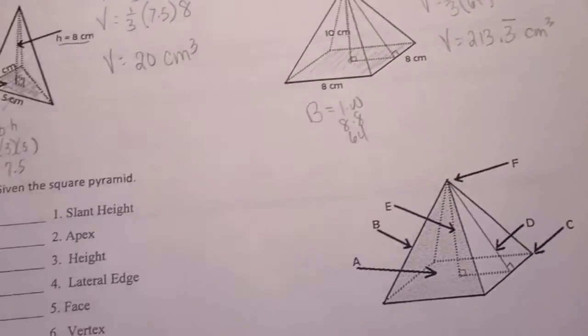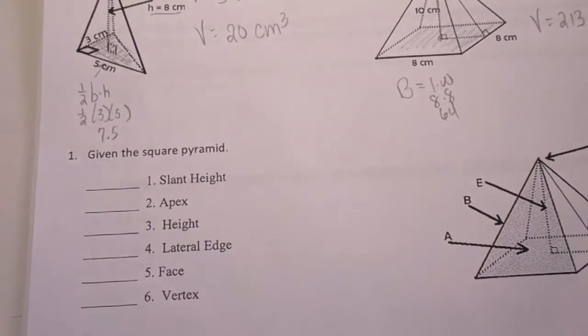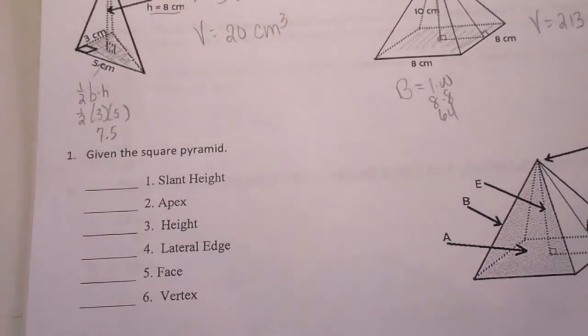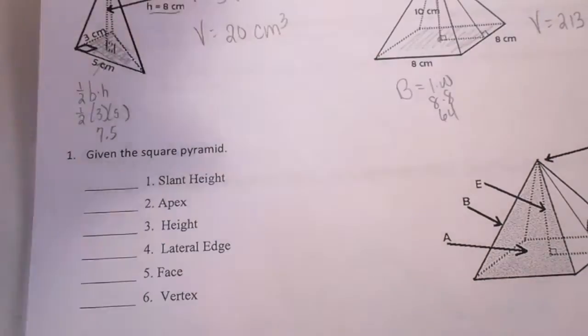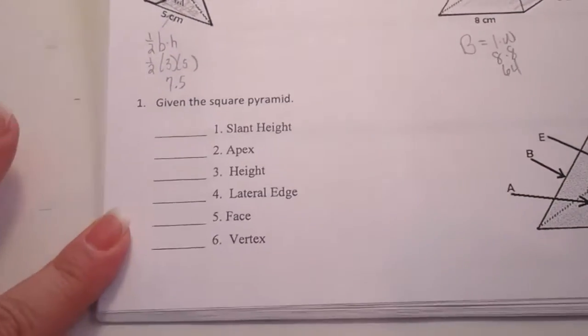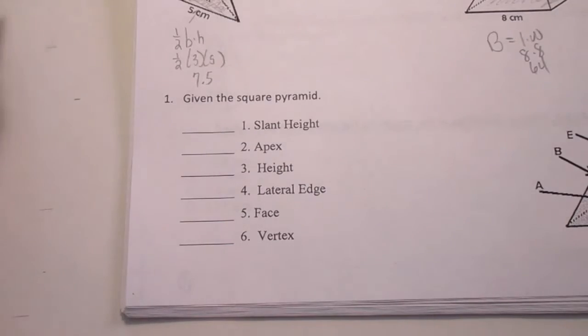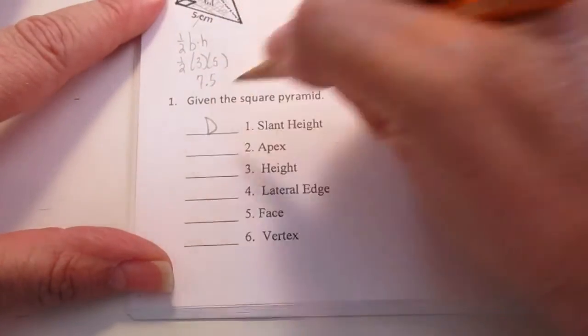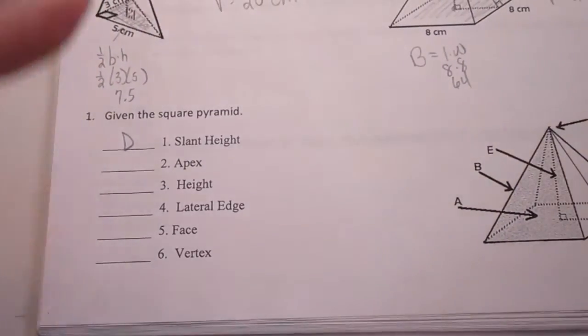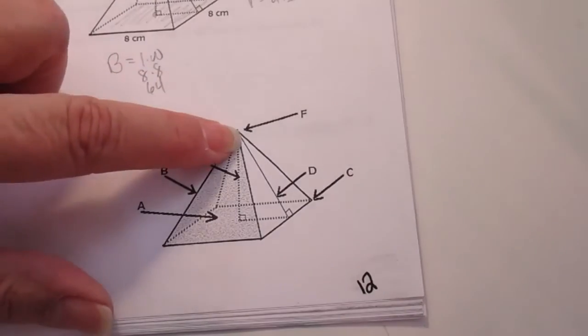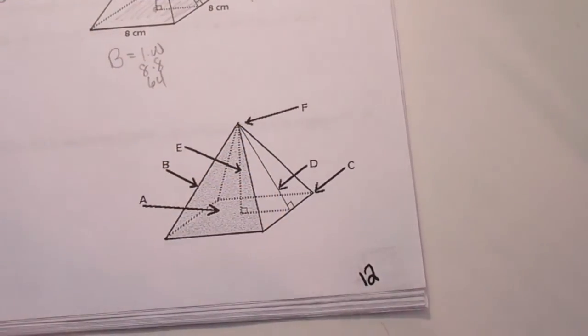So what I'm going to do for this last part, because I do want to get to that problem on the back, because that's important, and I don't want this video to get too long, and it's already at 10 minutes. Here are the vocabulary words. Please make sure that you study them. D is the slant height. Slant height is this height that goes up the side of your pyramid.